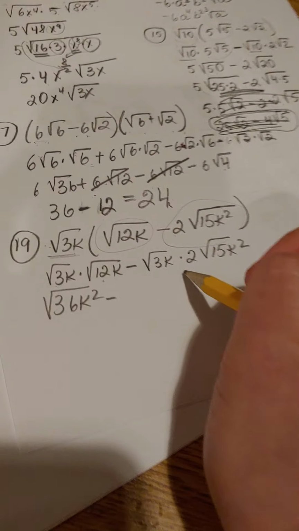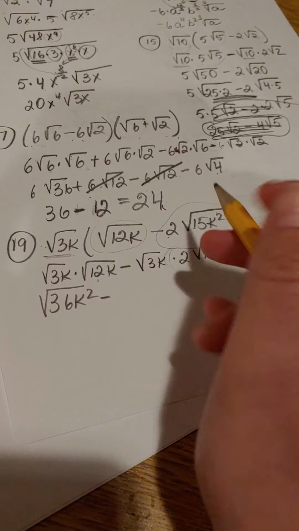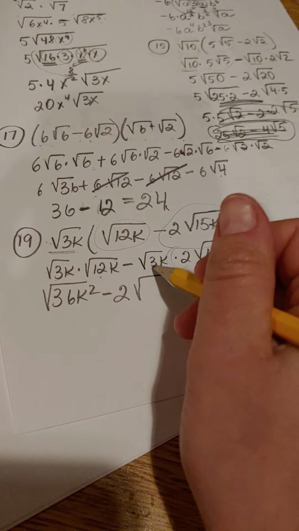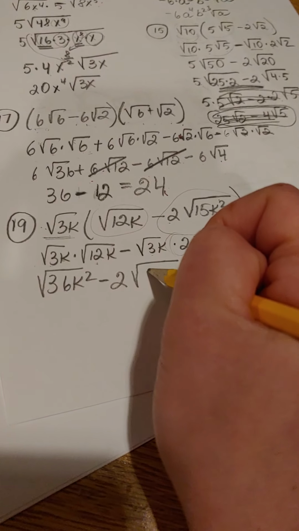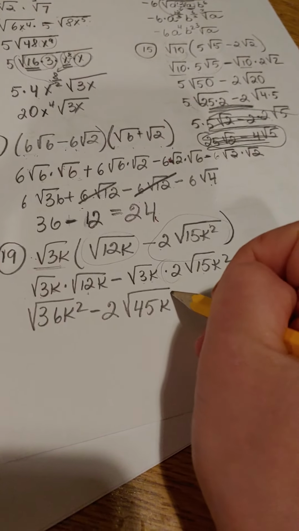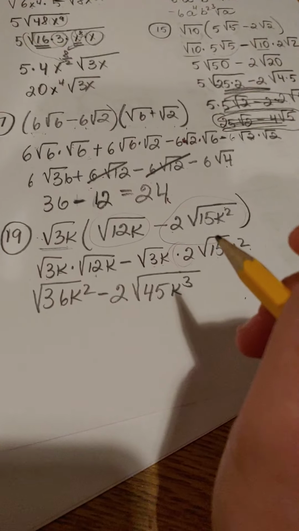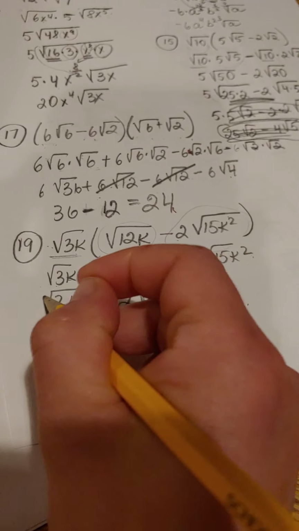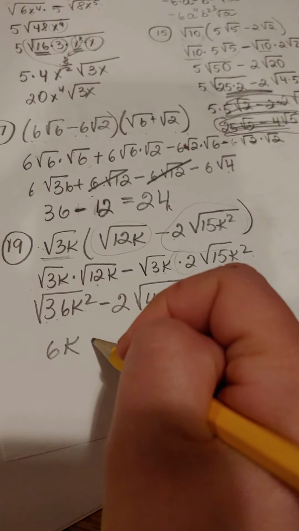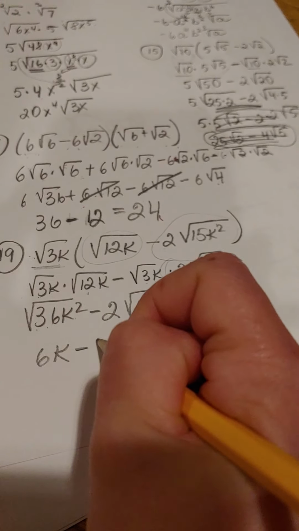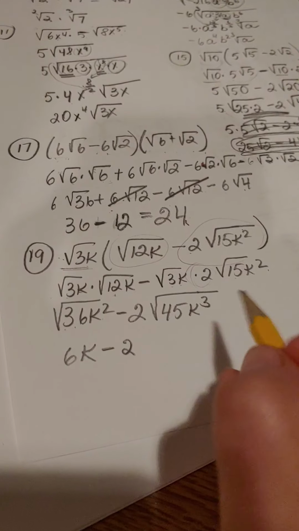Minus the 2 is outside of the radical, so 2 goes up front. Square root of 3 times 15 is 45. And then k times k squared is k to the third power. Square root of 36 is 6. Square root of k squared is k. And then here, we're going to subtract 2.